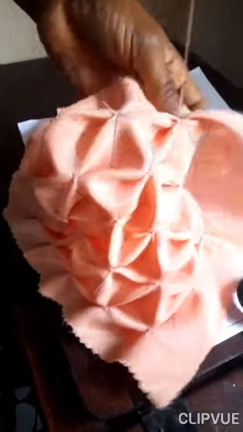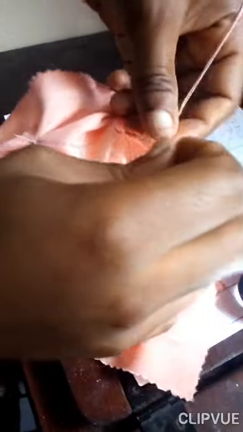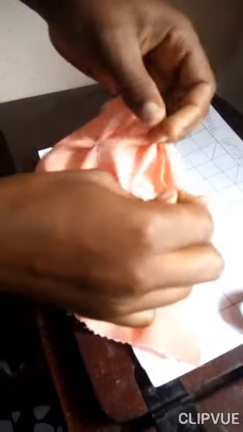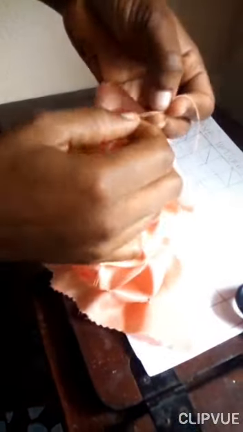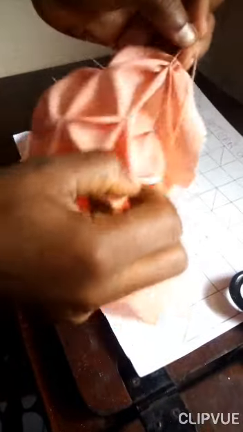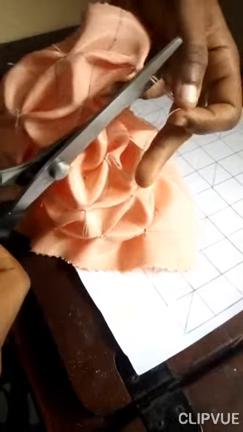Then you pull. After pulling them together, you now tie. So that is what you are going to do to each of the strokes on the fabric in order to achieve your wave pattern of Canadian smocking.